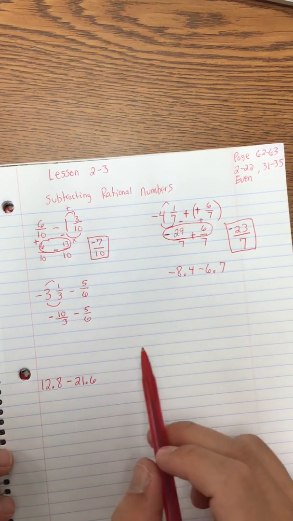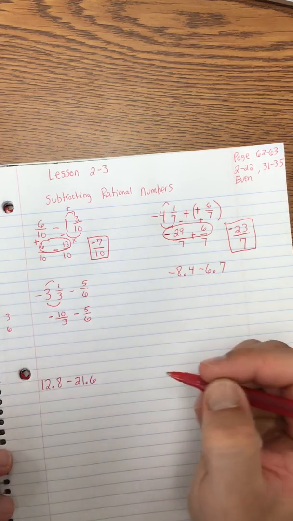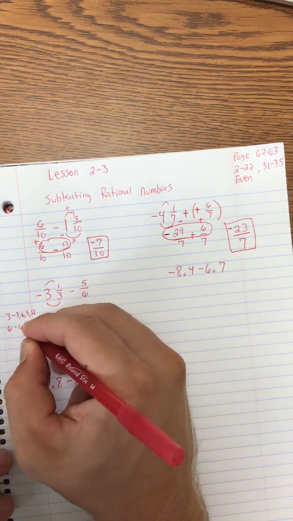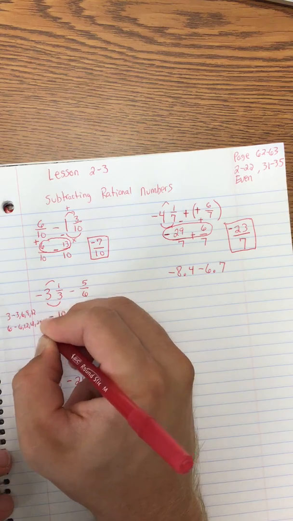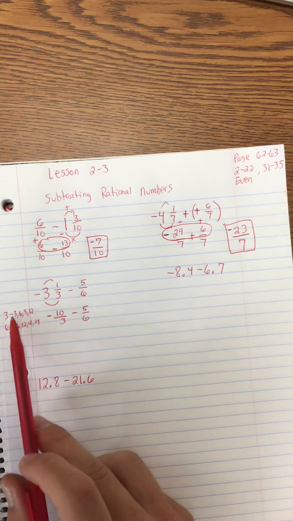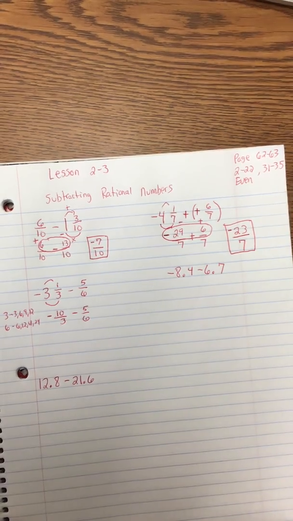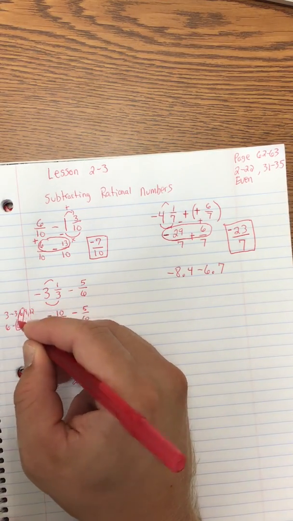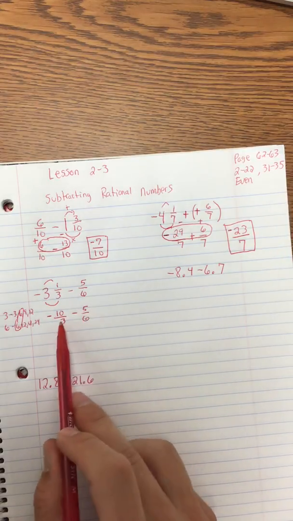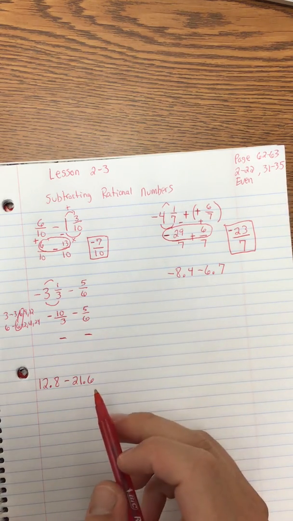Now, 3 and 6, we need to find a common denominator. What's the first multiple they have? So if I were to list my multiples of 3: 3, 6, 9, 12, and 6, 12, 18, 24. Okay, if they both have the same number in their multiples, that's the smallest number, that's their least common multiple, and that's what we want to use. The first number that they both had was a 6, so we're going to use 6 for their common denominator. So I'm going to write two new fractions underneath these fractions that are equivalent to this fraction.